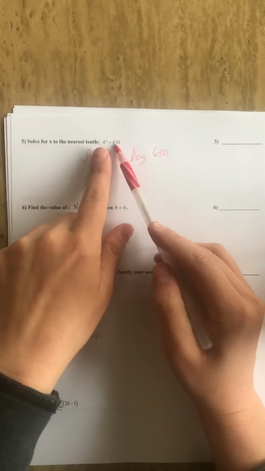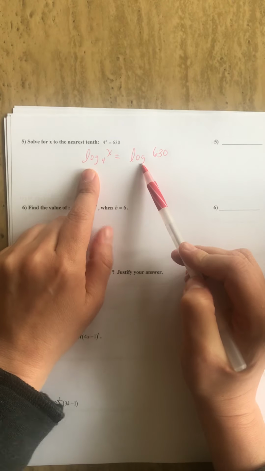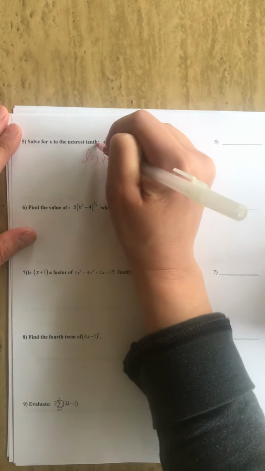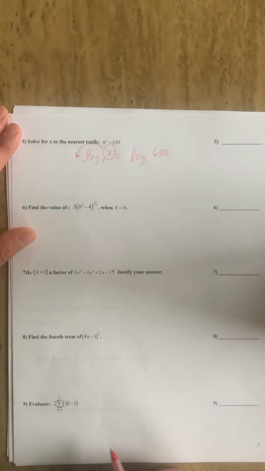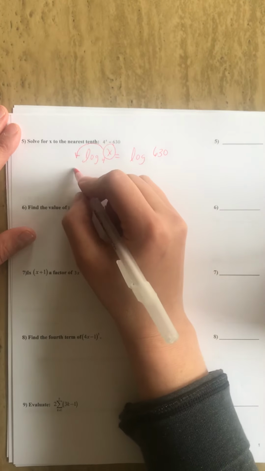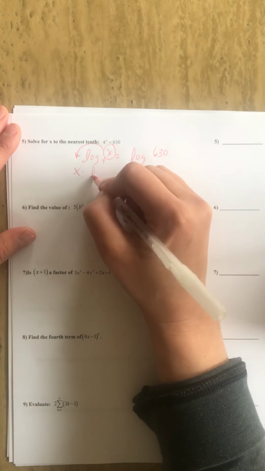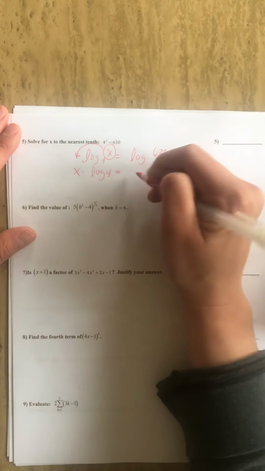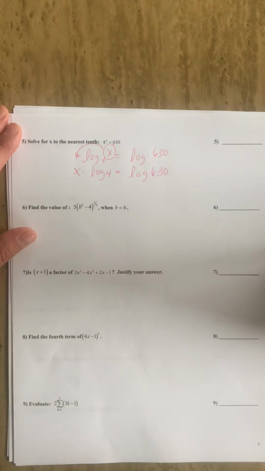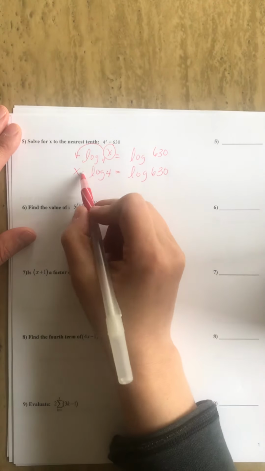You're going to add log to both sides of the equation. You have this exponent right here. You're going to take that exponent and put it out in front here. Okay, the exponent goes out. You're left with x times log of 4 equals log of 630.